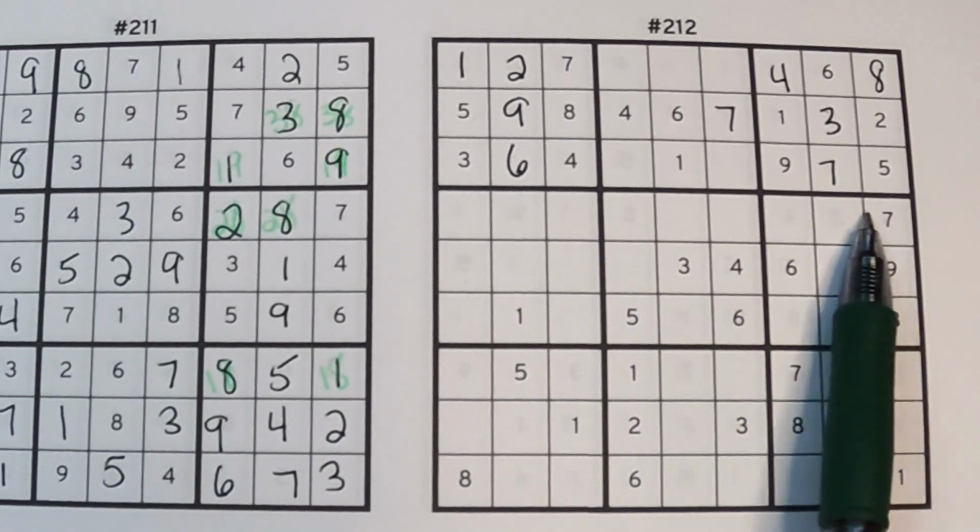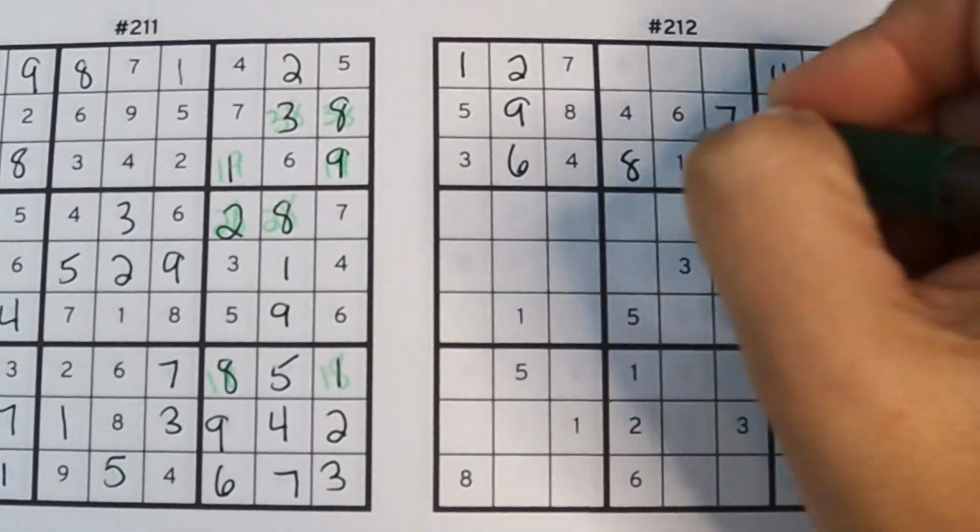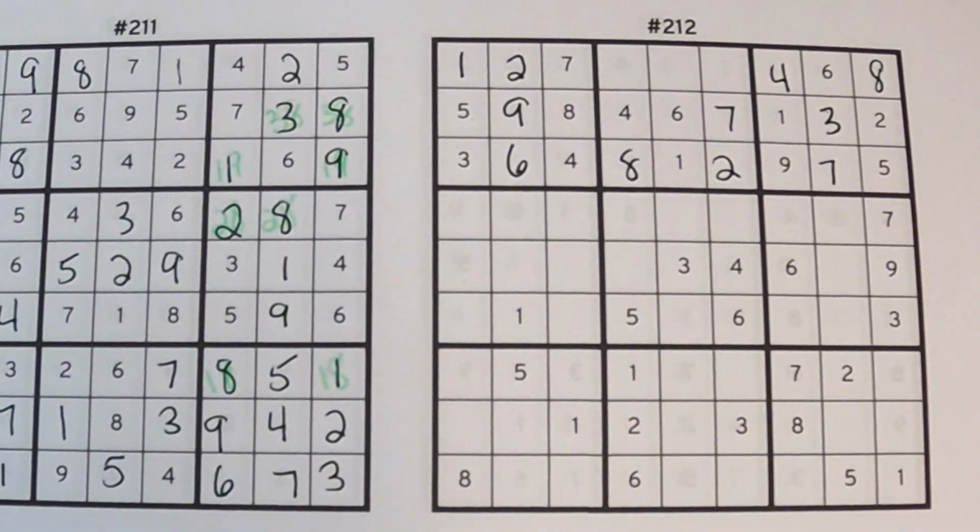For this row now, we're missing 2 and 8. We've got a 2 here, so 8, 2.